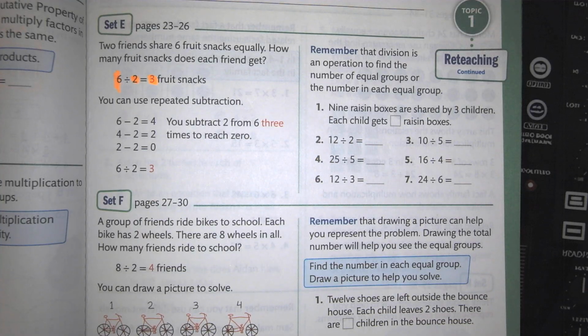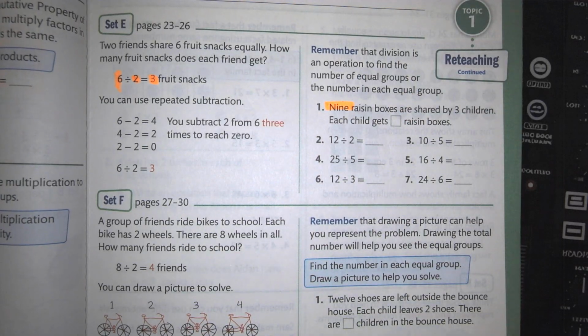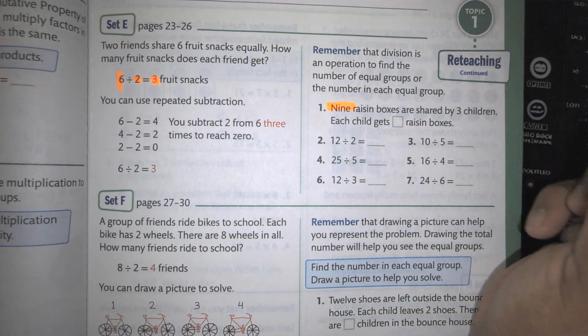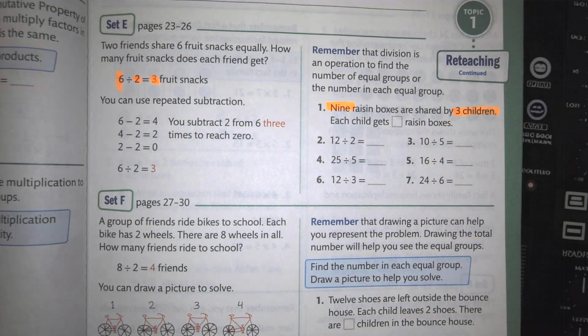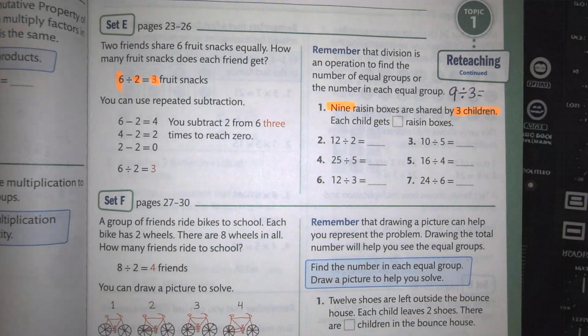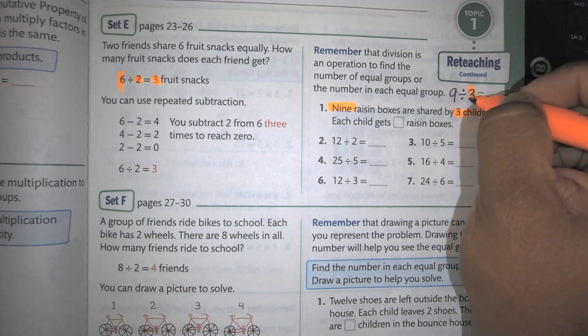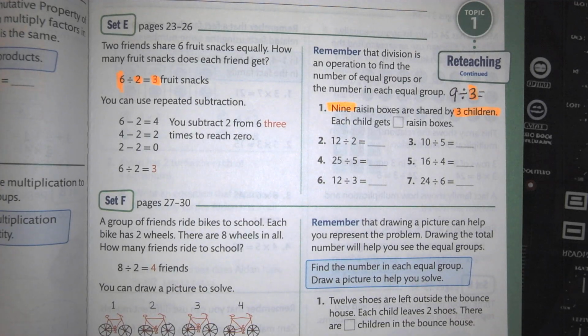So, what's our total? 9. You don't have to see the number. They could write it out in word form, and that's okay. So 9 raisin boxes. How many children? 3. What is my equation going to look like? 9 divided by 3. What am I going to highlight? The number that I want to highlight is what I'm going to skip count by. So what am I skip counting by? 3s.